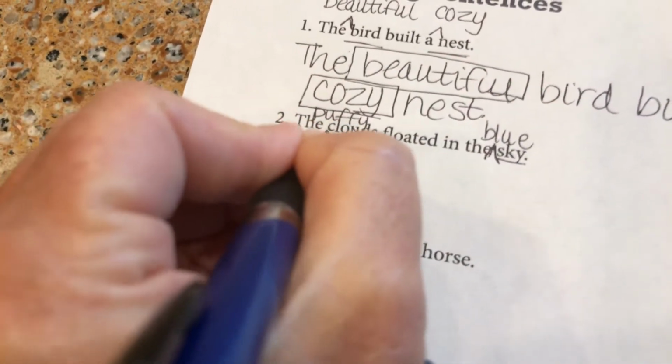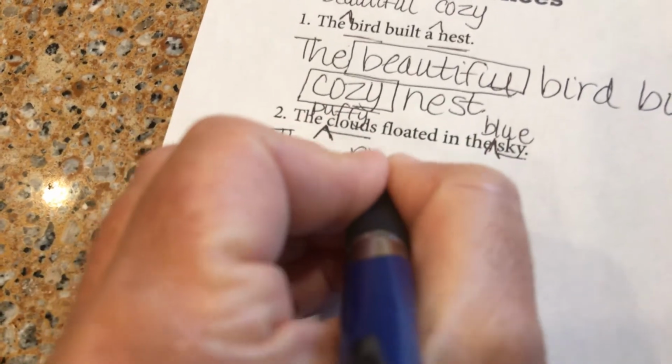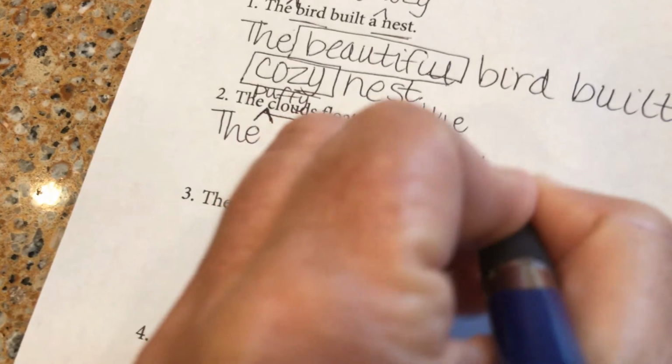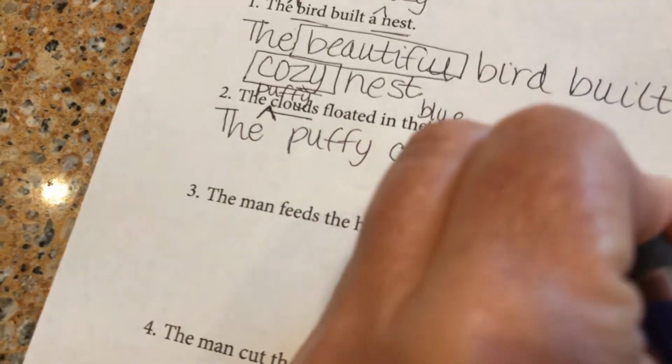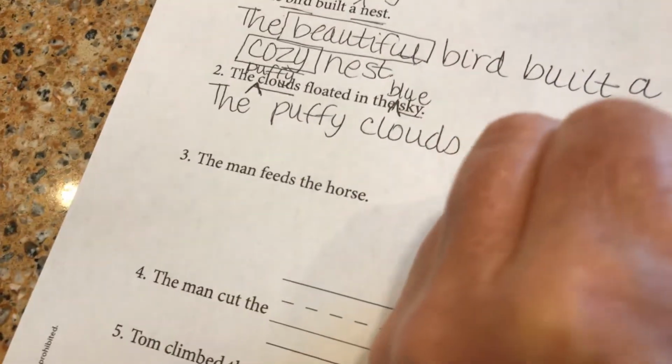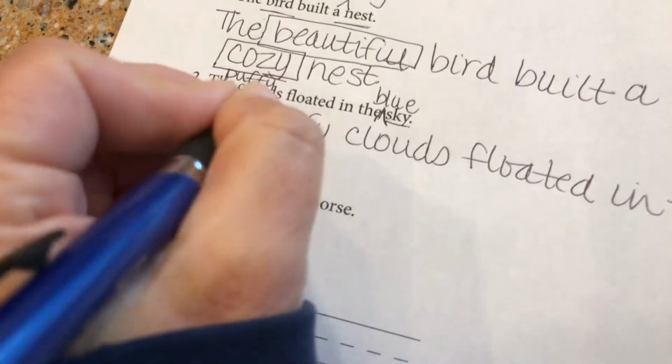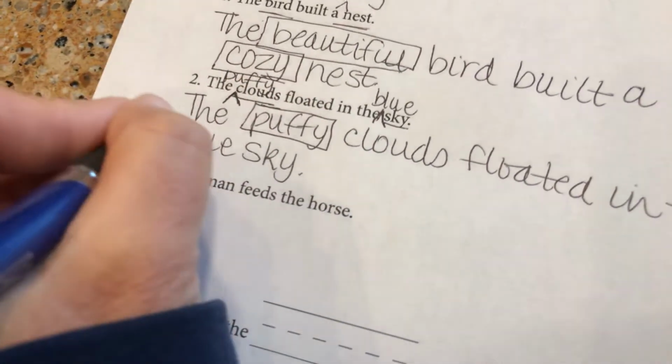And if I rewrote it, I would say the puffy clouds floated in the blue sky. And then I can box my adjectives.